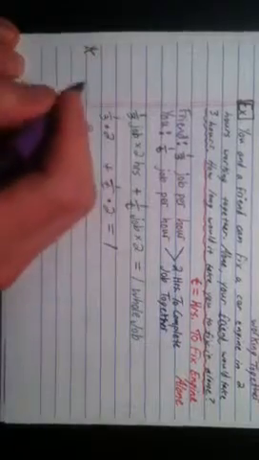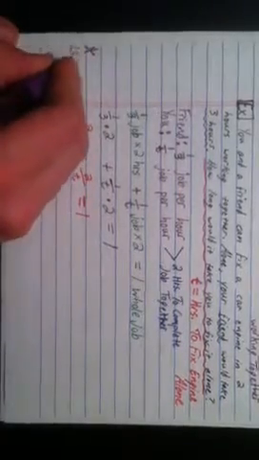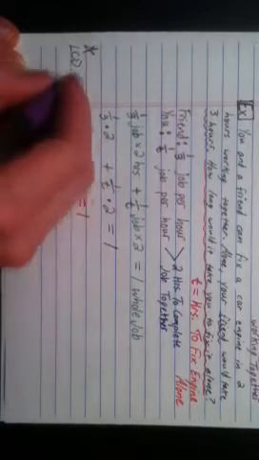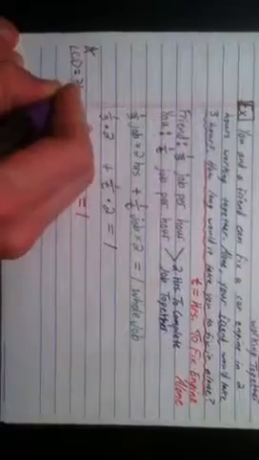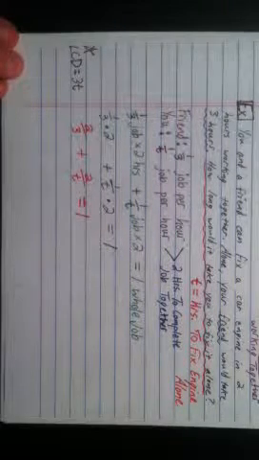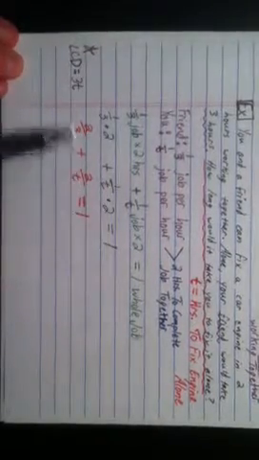We have a factor of 3 and a factor of t. Neither of those factor out, so we can just stick them together. Our lowest common denominator is going to be 3t. That's what we want to multiply in every single term in this problem.